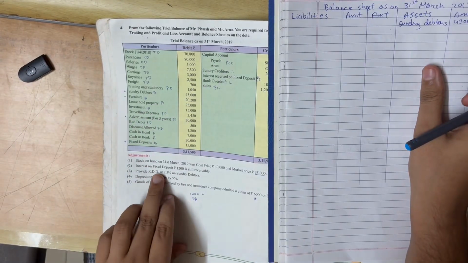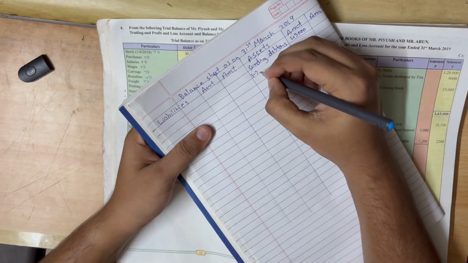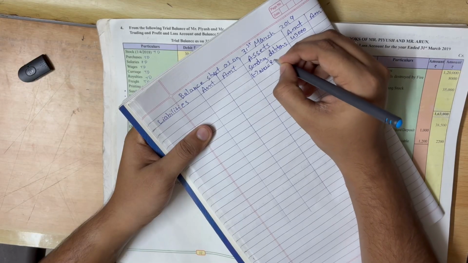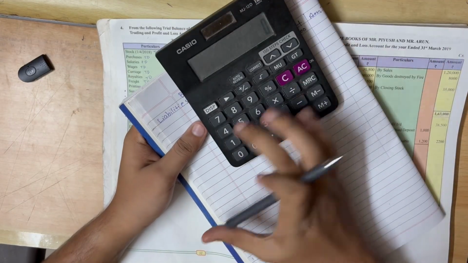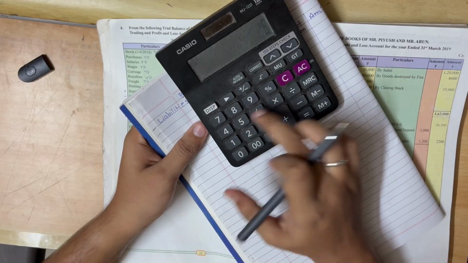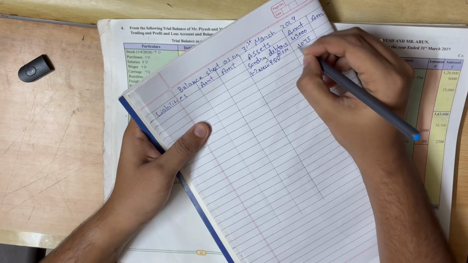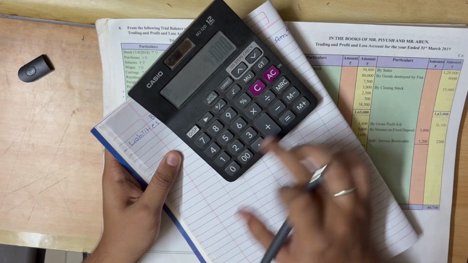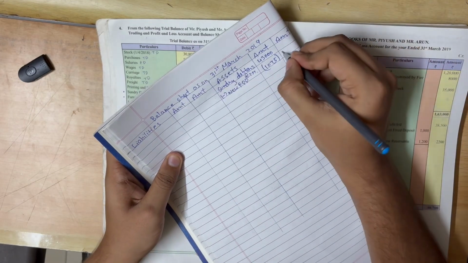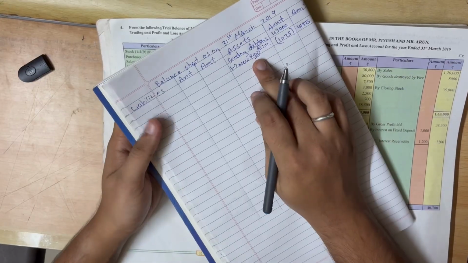We have an adjustment, like we have to provide RDD at the rate of 2.5%, so we have to less new RDD at a rate of 2.5%. So 43,000 into 2.5% is 1075. We have to less this amount from 43,000, which is 41,925. Now this is an adjustment, so the second entry will come under the profit and loss account.